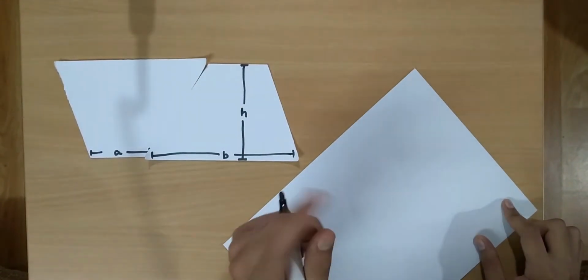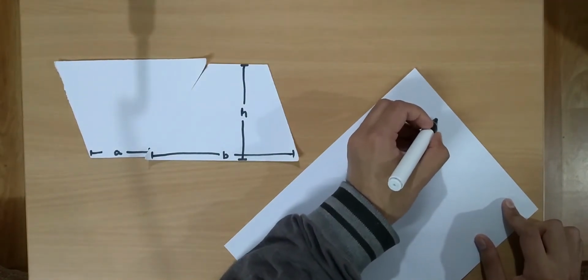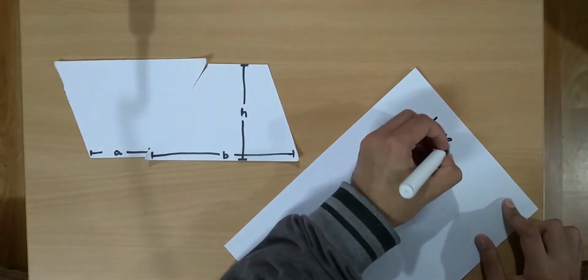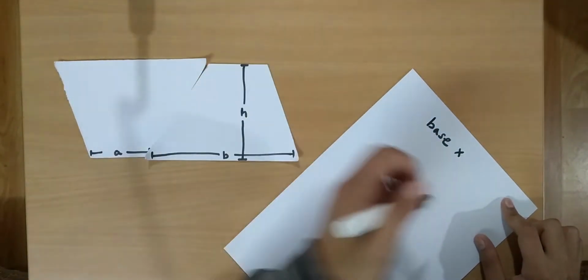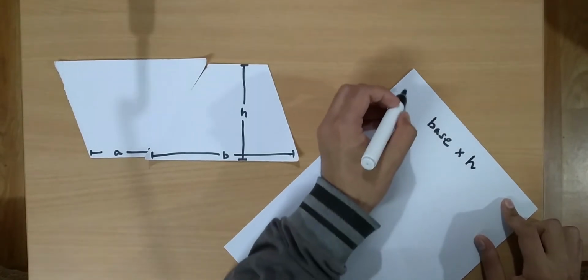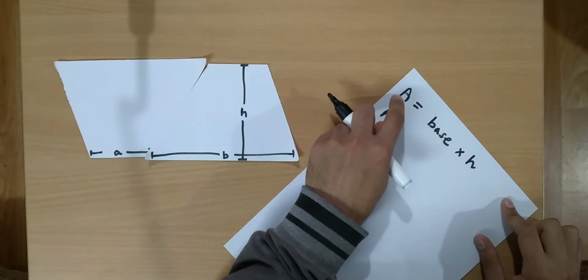The area of the parallelogram, the whole thing, is the base times the corresponding height, h. I'll write A for the area of the parallelogram.